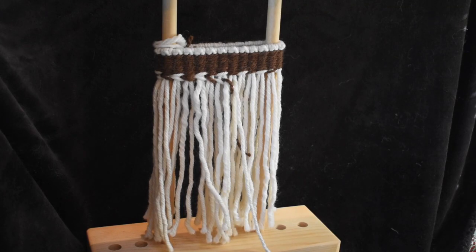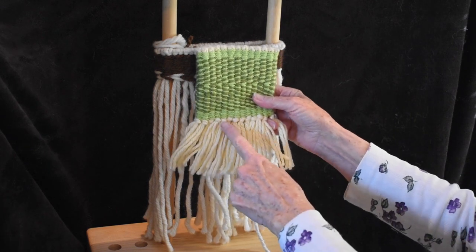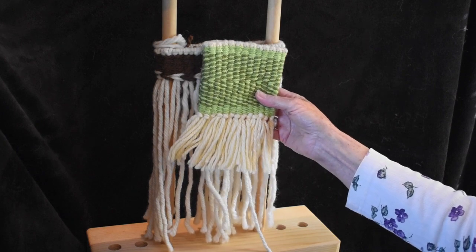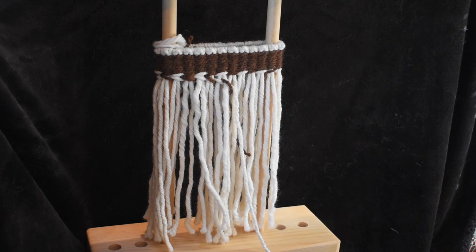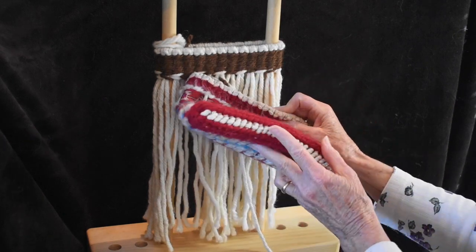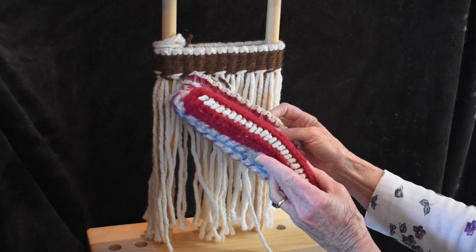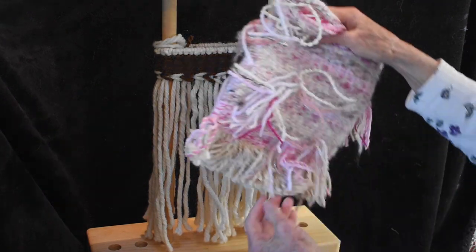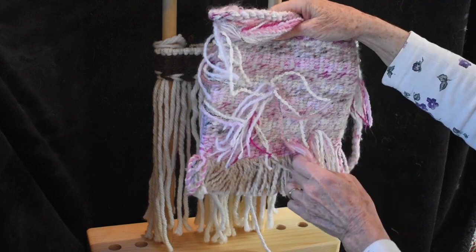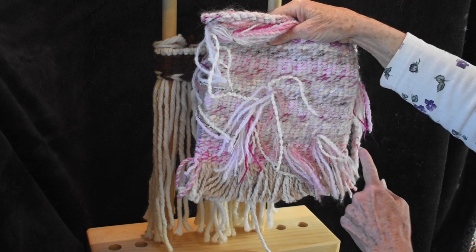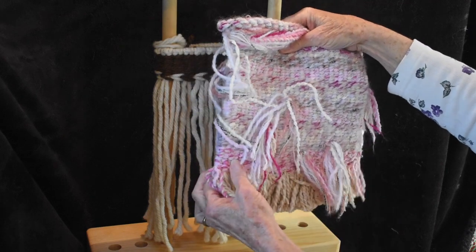So there are all kinds of ways to finish your bag. Here's a simple method of just tying overhand knots in the warp on the outside. Very quick finish that gives you fringe. You can also turn your bag wrong side out and tie knots on the inside. Here's a method where you take it off the loom and then hold the front and the back together and then twine across both of them. That gives you a solid bottom finish.